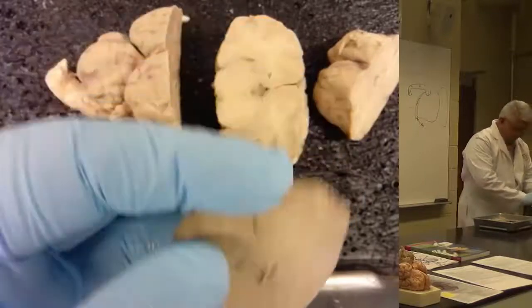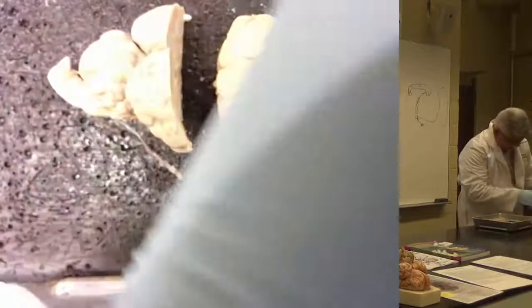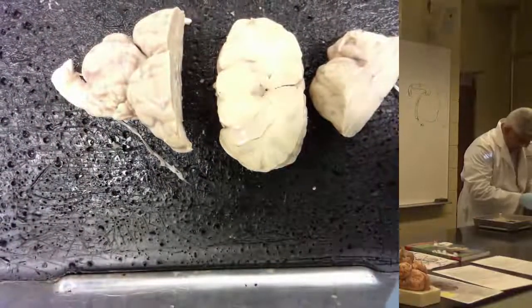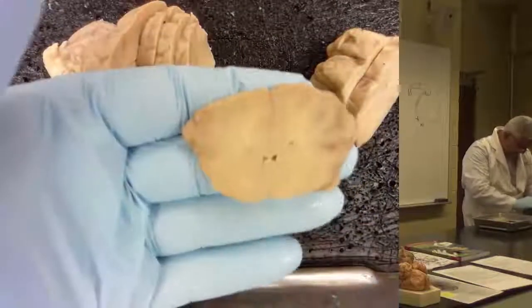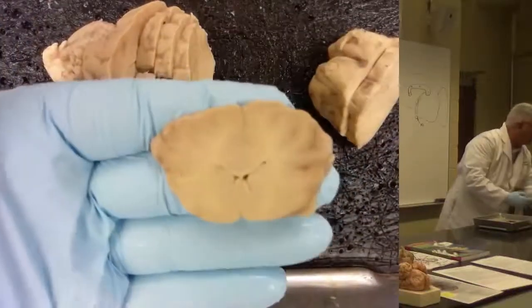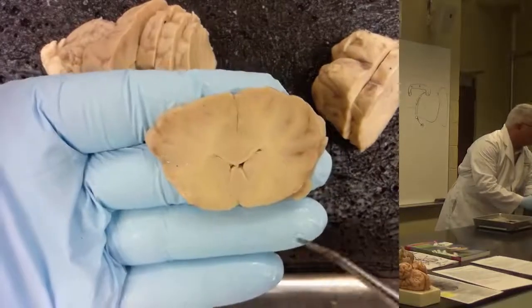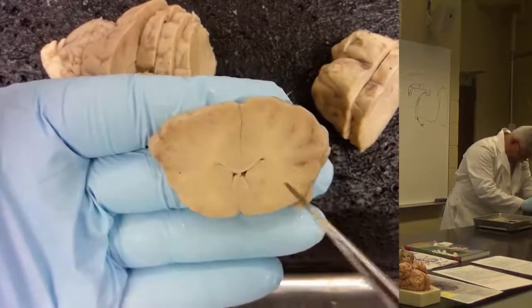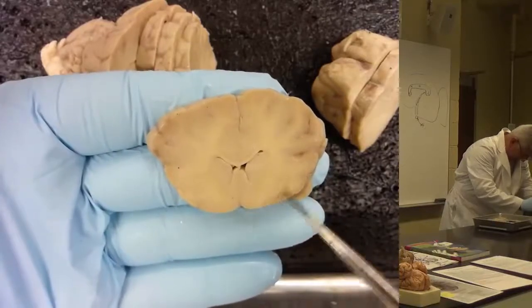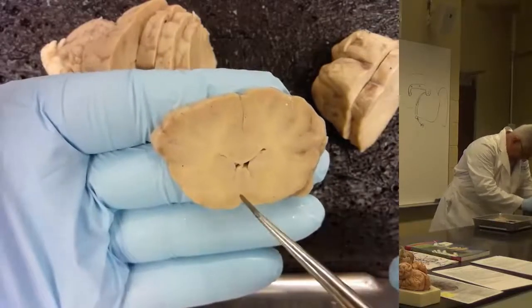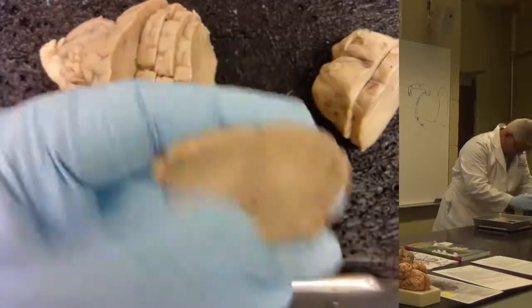Okay? Same thing here. Here you can see, again, lentiform, white matter, caudate, white matter, lentiform nucleus over here. Fornix. Okay.